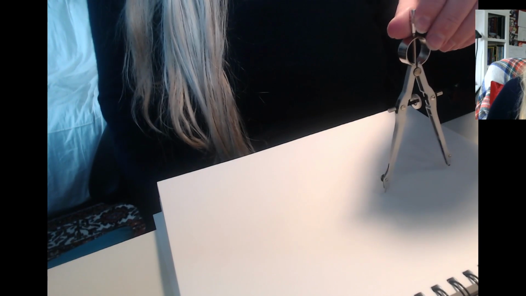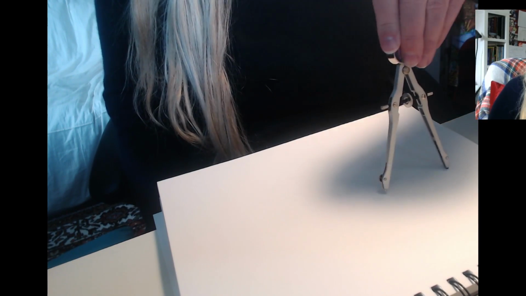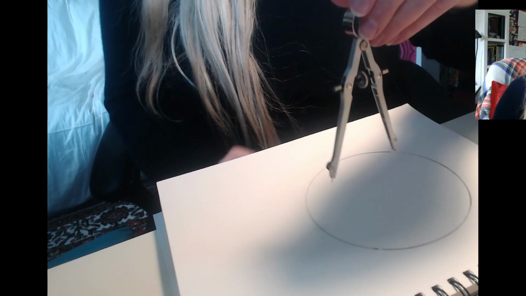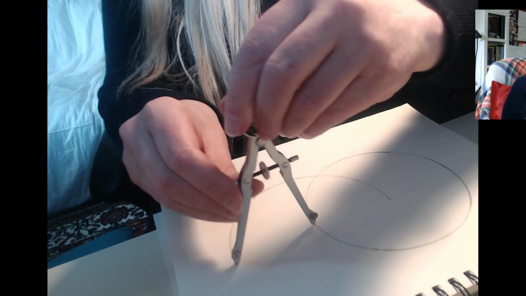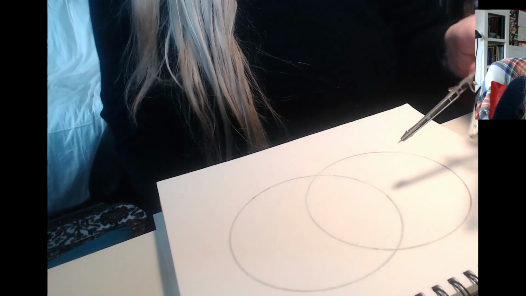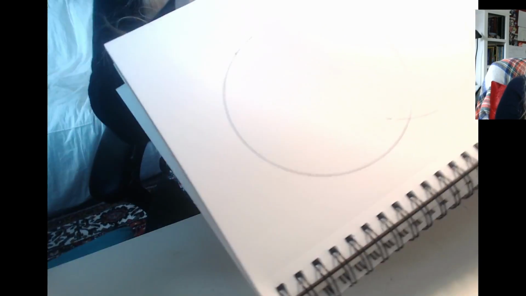I haven't practiced, so it's going to be interesting. We'll start by swinging my compass around. There we go. And I'll place the point here to create another circle by swinging my geometry tool around, creating the vesica piscis.